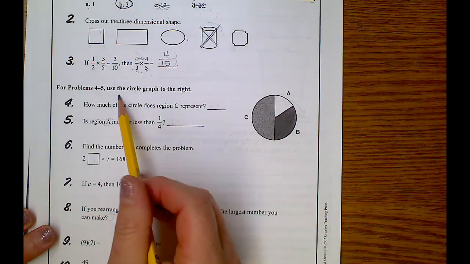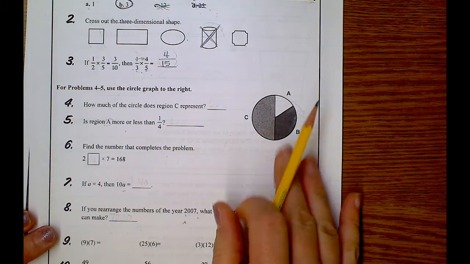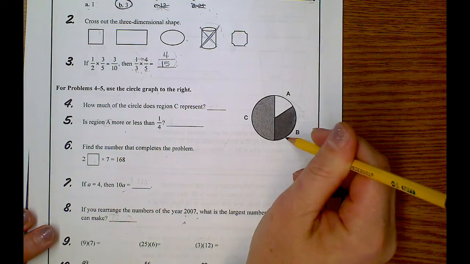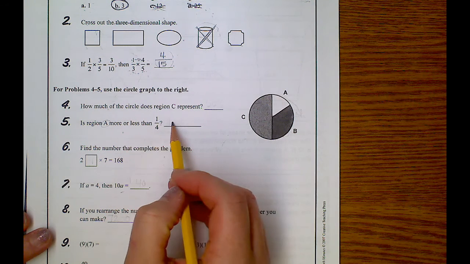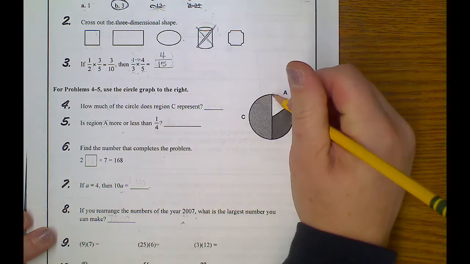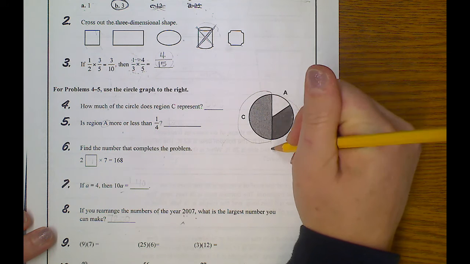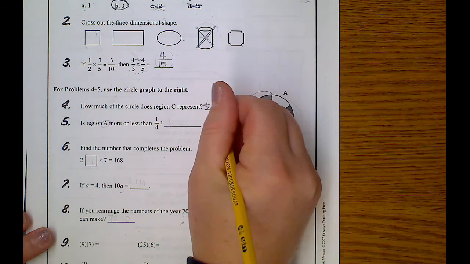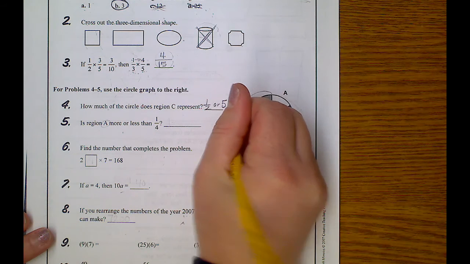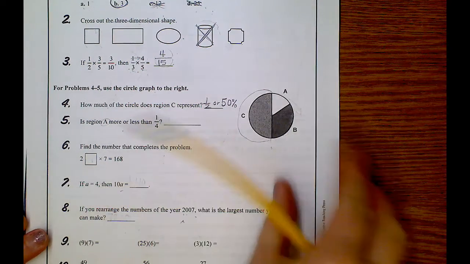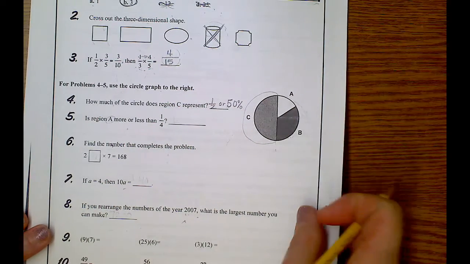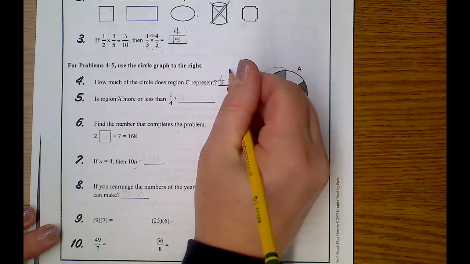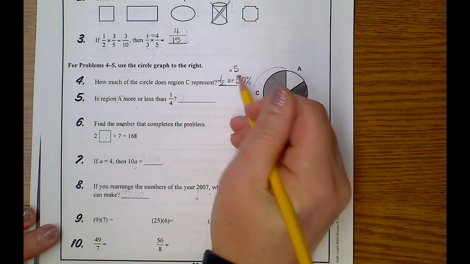Next. For problems 4 through 5, use the circle graph to the right. We're going to be making a circle or a pie graph with our Skittles. So this is an important piece to know. It says, how much of the circle does region C represent? So they're talking about this section right here. How much of this circle? Well, it's half. So you could say half, or you could say 50%. They actually don't tell you to represent by showing percentage or what fraction does it represent. So there's lots of different ways to show it. You could also show by saying 0.5, which is the same as 50%.